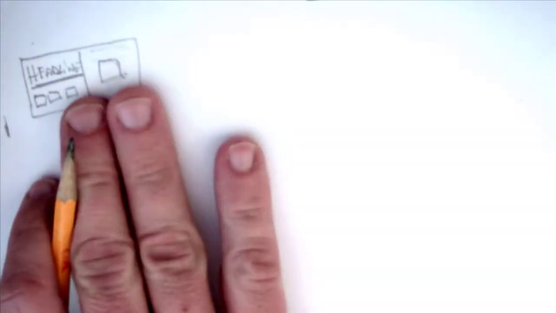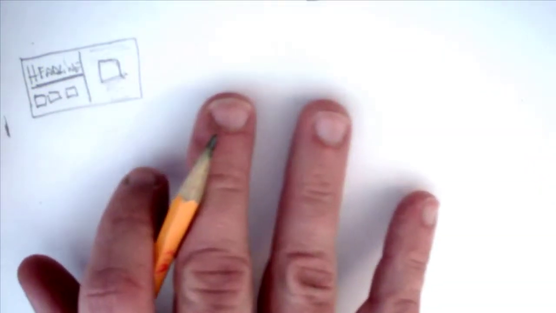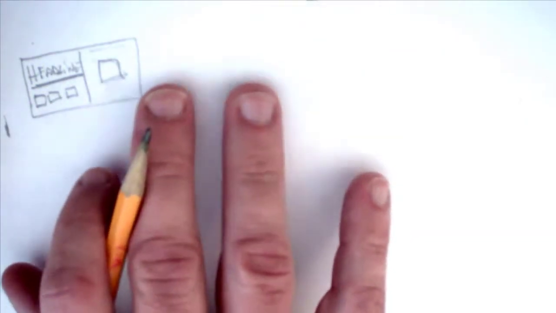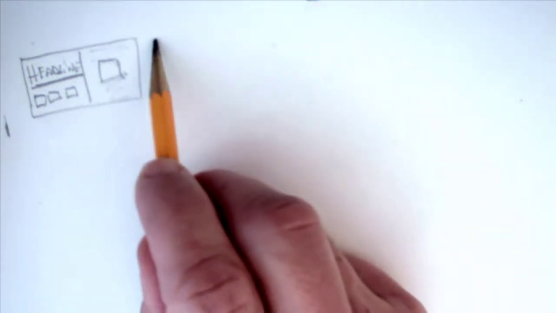And instead of just doing one, I always recommend that you do multiple ideas because keep in mind, a client may not like your first one, so you better have a backup. And so oftentimes I'll just continue the sketch.